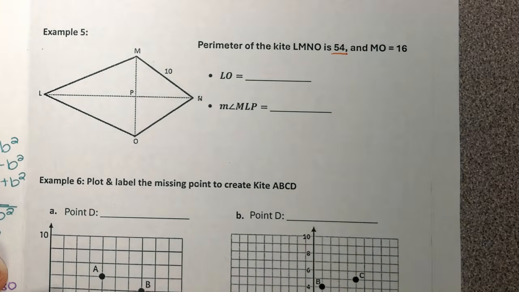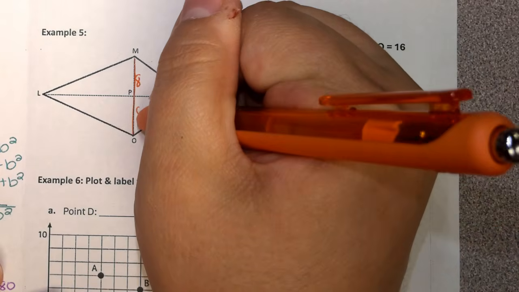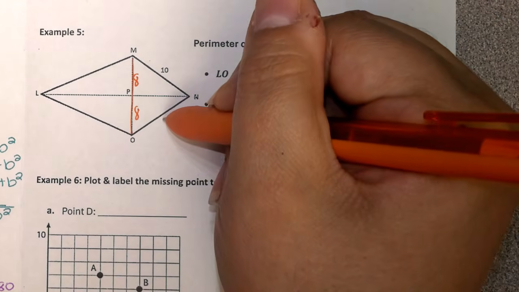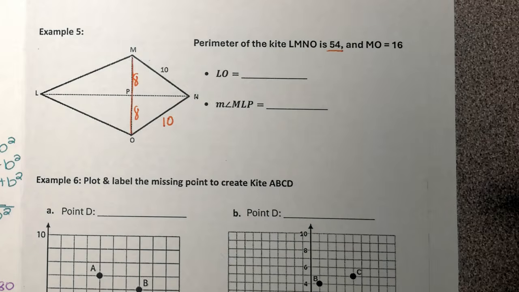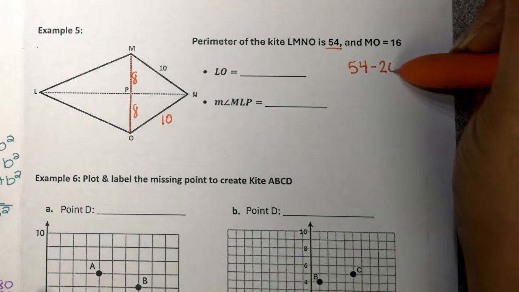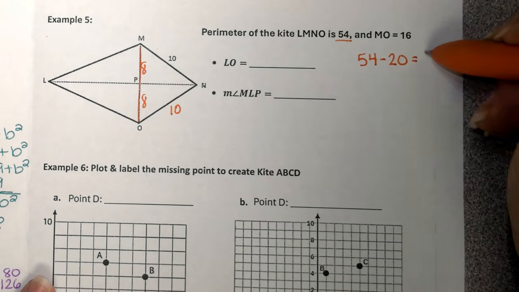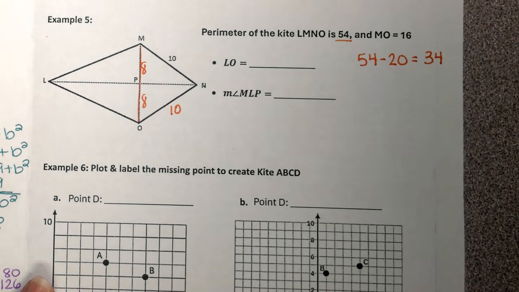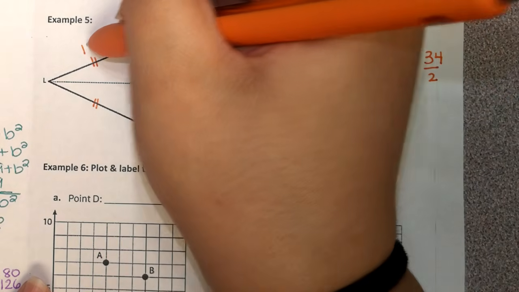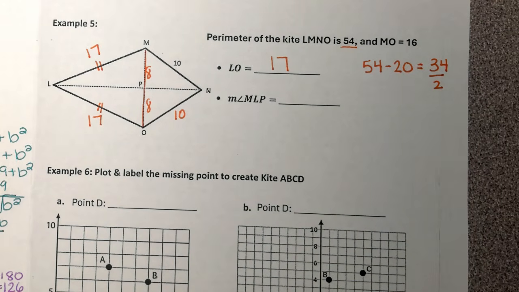And MO is 16. Well, if this whole thing is 16, what do we know? 8 and 8. And what you did, it didn't say, but it has on the picture a 10 right here. So what goes down here? A 10. How much of the perimeter have we used up so far? So I'm going to do 54 minus 20. Look up, y'all. If you got it, great, I still want you to look up. That gives me how much left? I have 34 of the perimeter left. What do I need to do, though? Two sides. And what is 34 divided by 2? 17. So LO is 17.